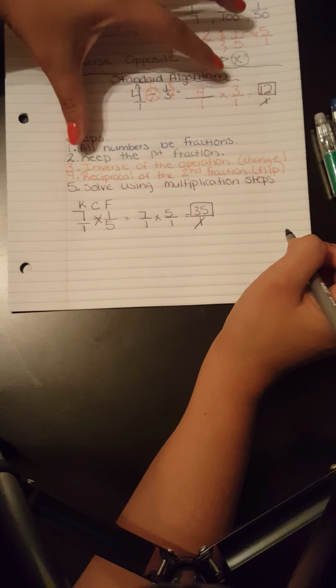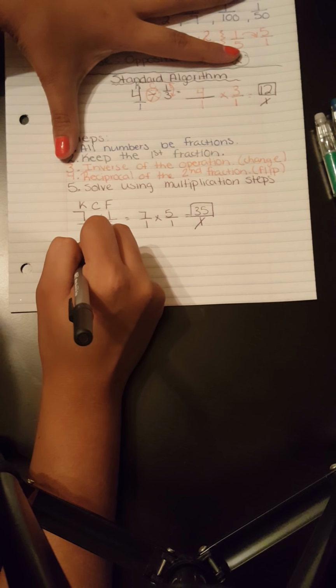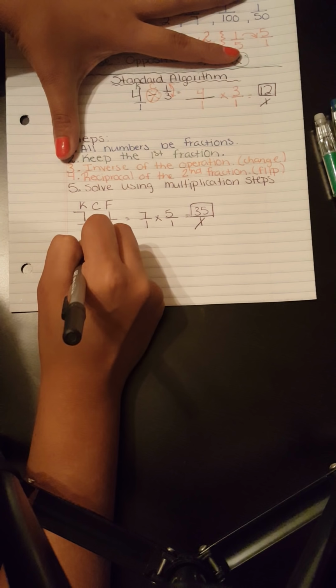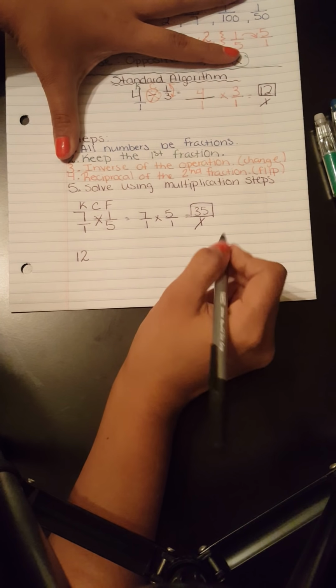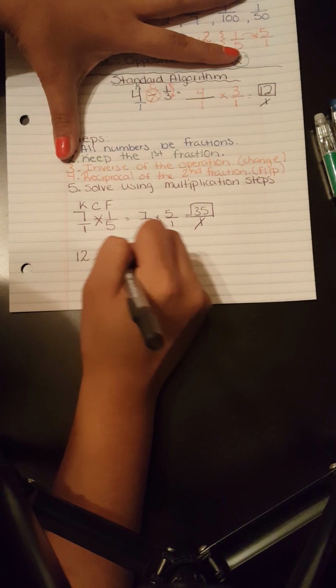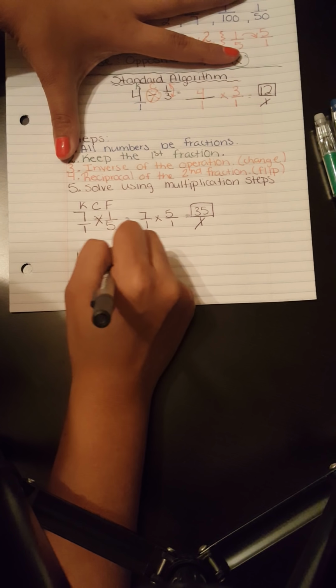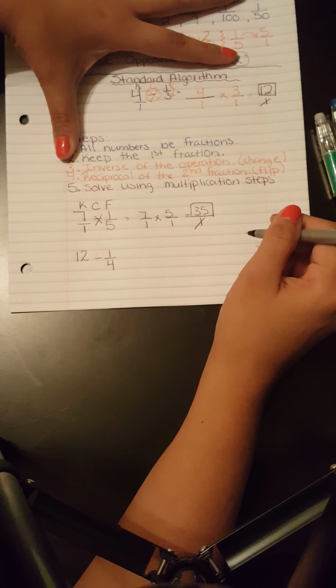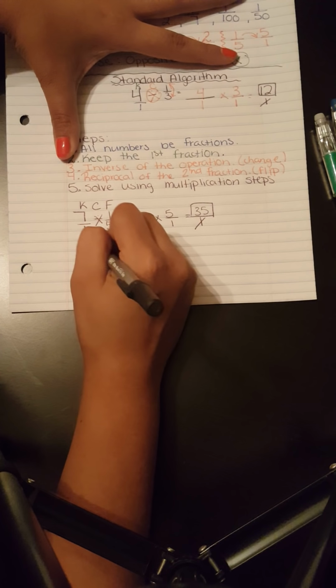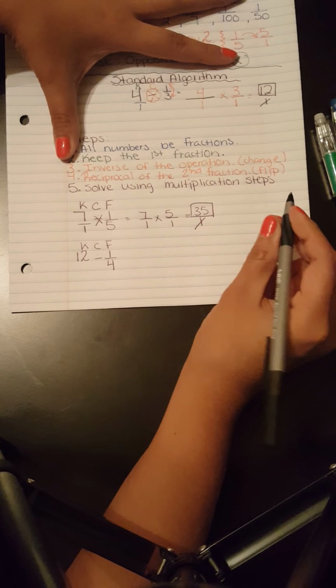Let me go ahead and give you another one. Let's make it a little bit bigger. Let's do 12 wholes divided by 1/4. You're going to keep, change, flip.